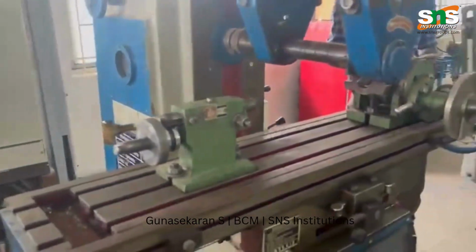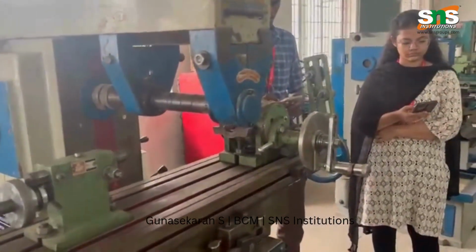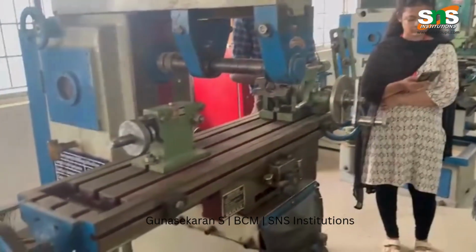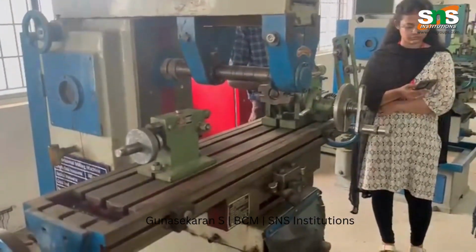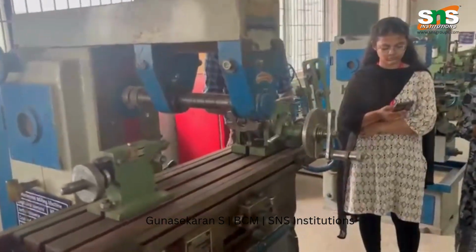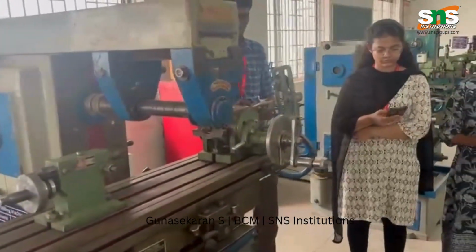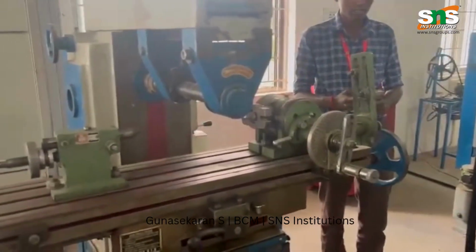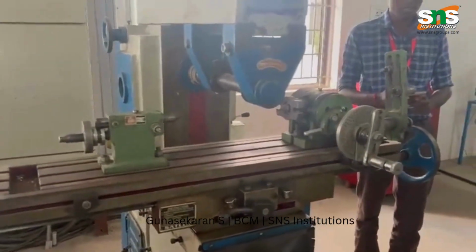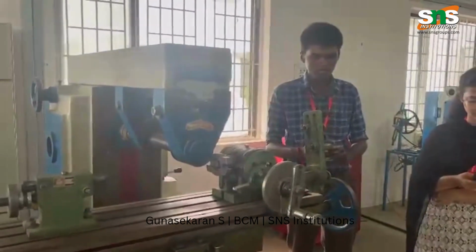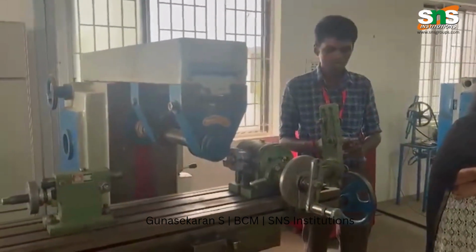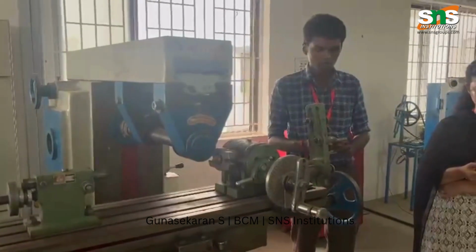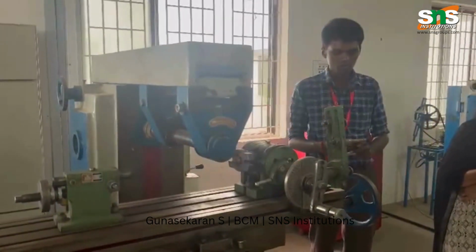Based on control system: conventional milling machine, where the operator controls movements. NC milling machine uses punch tape or basic programming. CNC milling machine is fully computerized, capable of complex 3D operations. CNC machining centers offer multi-axis automation, tool changers and high-speed spindles. 5-axis milling machine enables machining of intricate aerospace and automotive components.